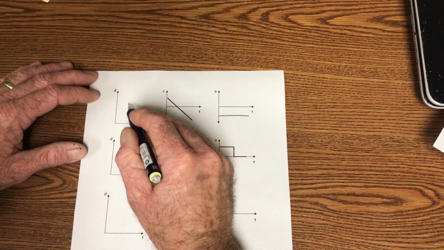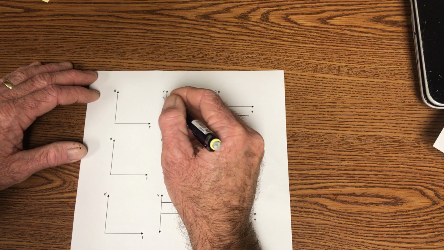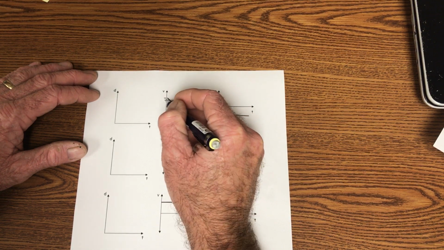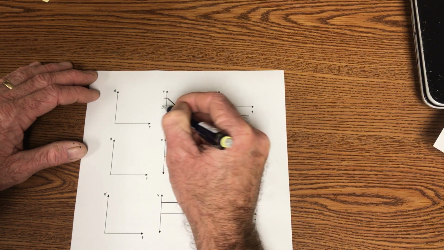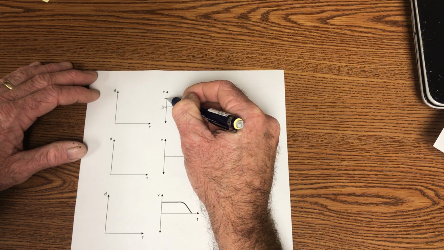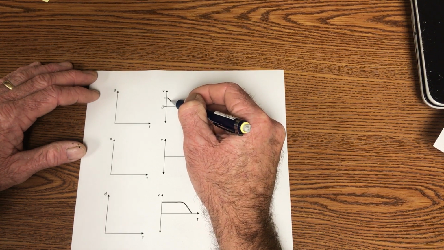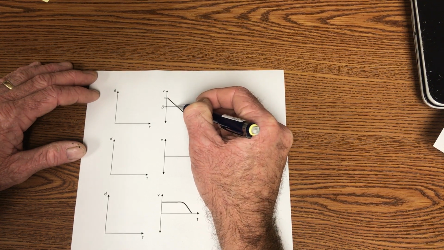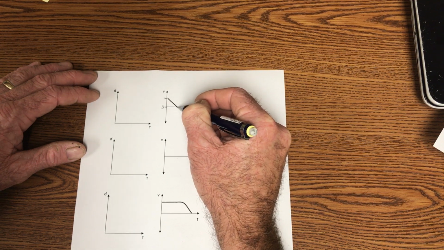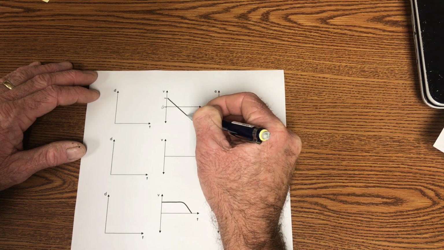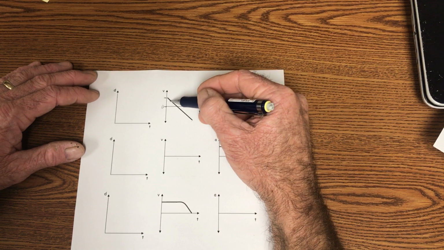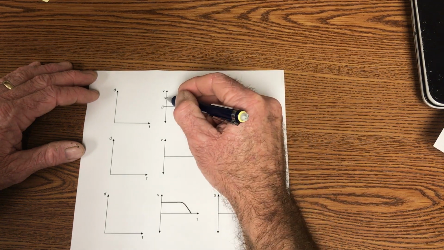And the slope of this is going to be velocity, so the slope is going to start out positive. Here's zero velocity. It's going to start out positive, and then the slope's going to get less steep, less steep, less steep until there's no slope, and then the slope is going to get steeper and steeper and steeper and steeper. This actually looks like a ball thrown up in the air.